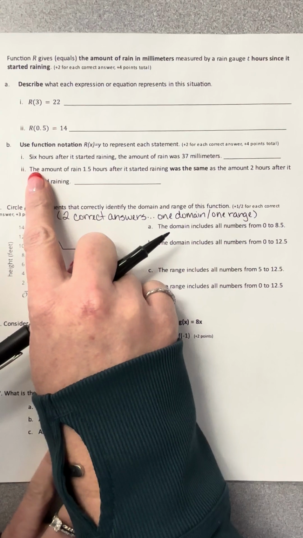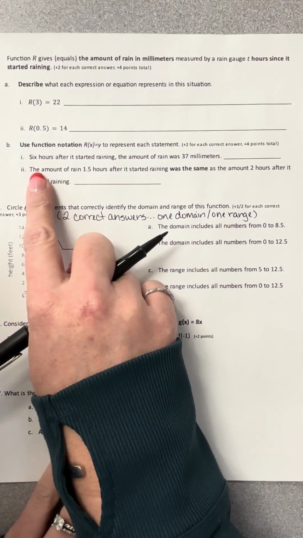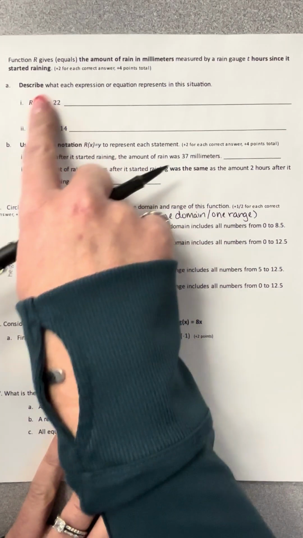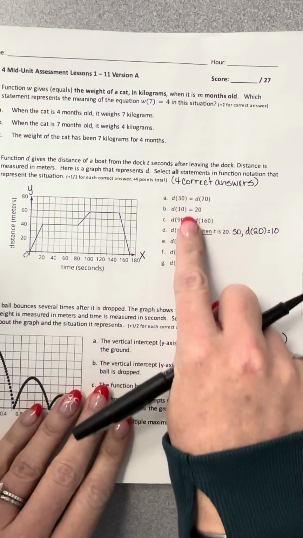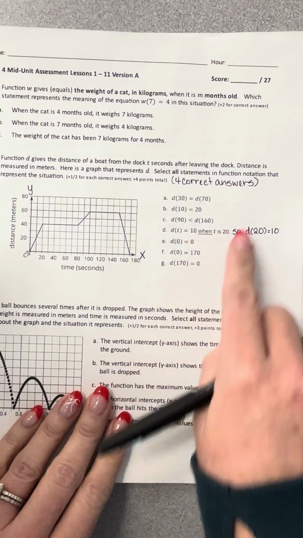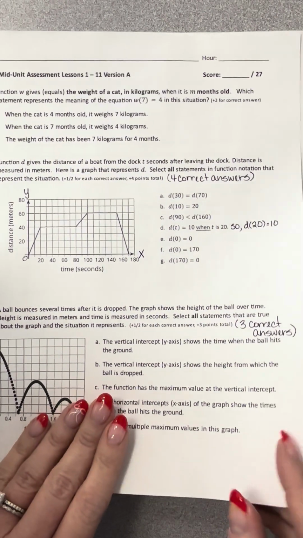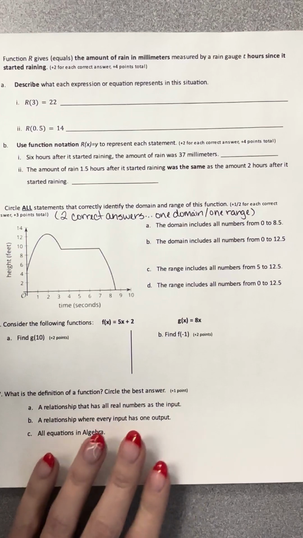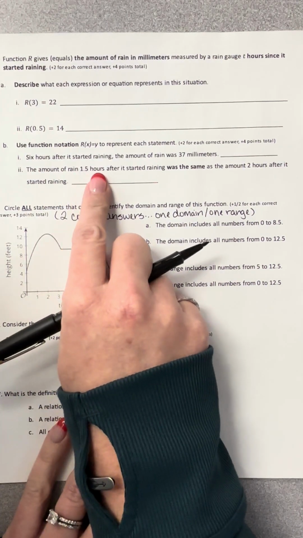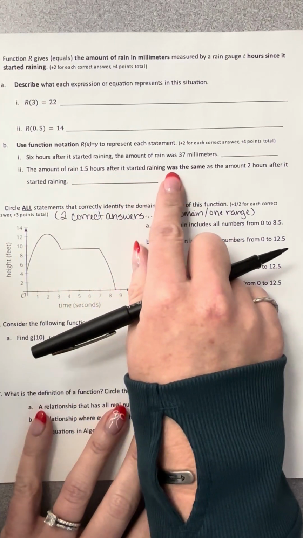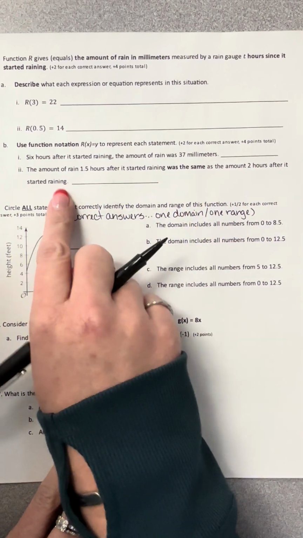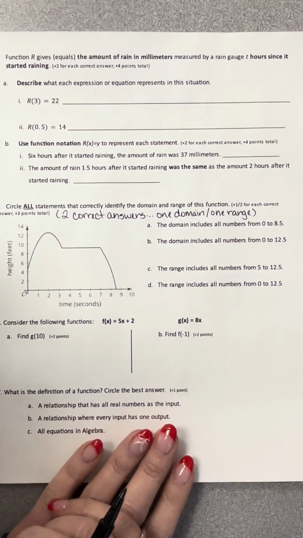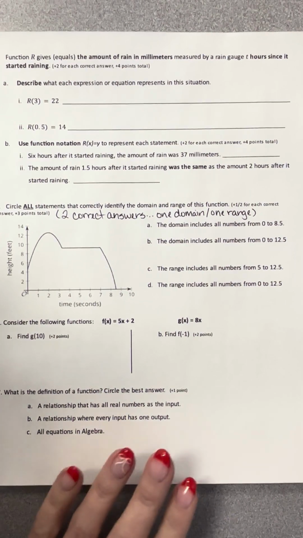And then part 2, this one's a little bit different. It won't look exactly like these. It's going to look more like one of your examples, like one of these ones. One of them looks like this. So it says the amount of rain 1.5 hours after it started raining was the same as the amount 2 hours after it started raining. So that one's a little bit trickier.